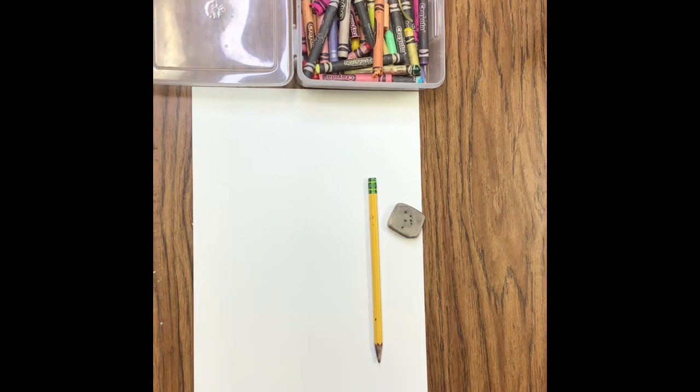Boys and girls, this week we are going to be working on analogous colors. Those are colors that are next to each other on the color wheel.